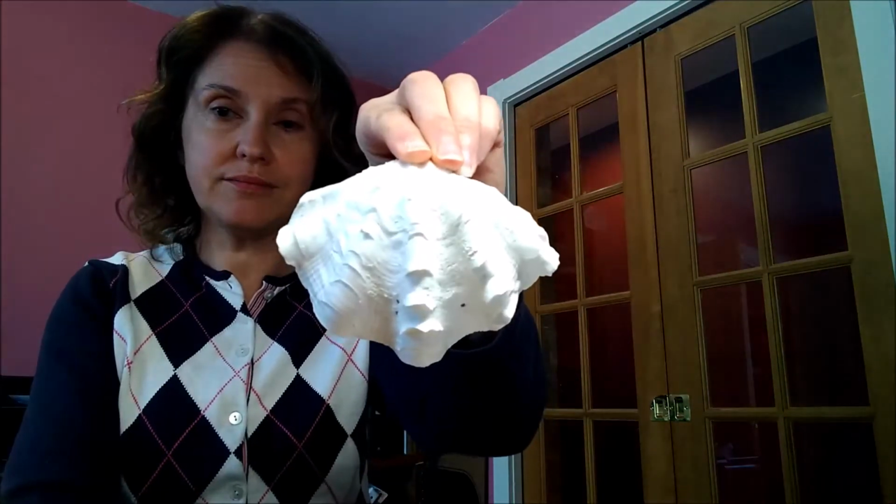Now, as a continuation to that activity, if you have any shells at home that you can bring out and show your students, that would be great. If not, you can always look up pictures online and see what the different kinds of shells look like. I have some shells at home, so I compared them to pictures online, and I believe that this is an oyster shell.